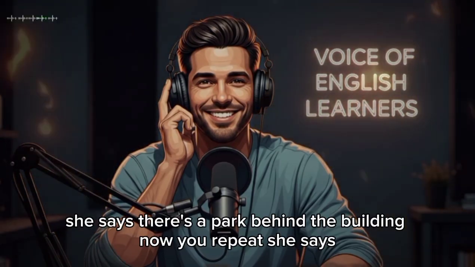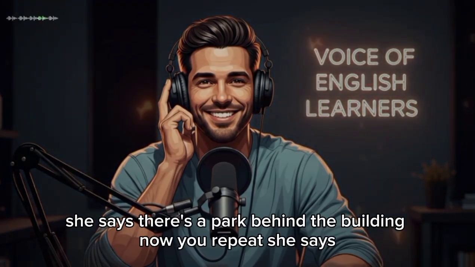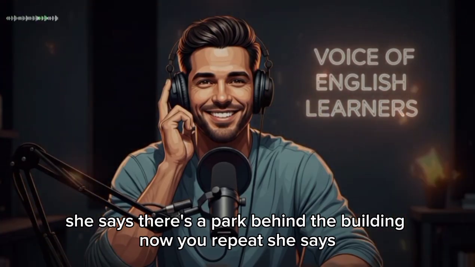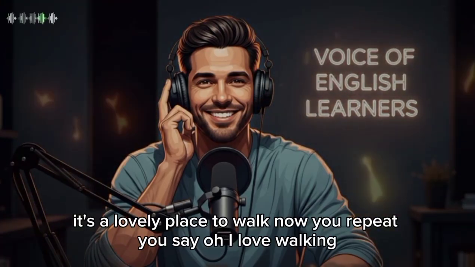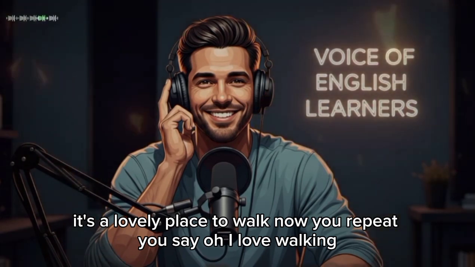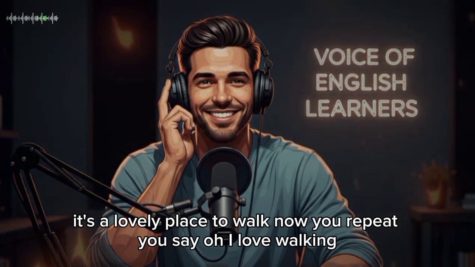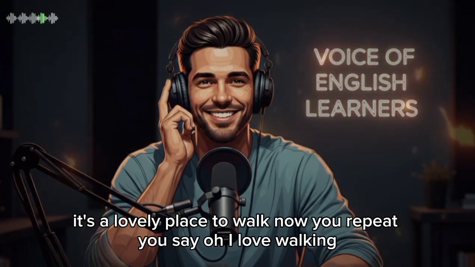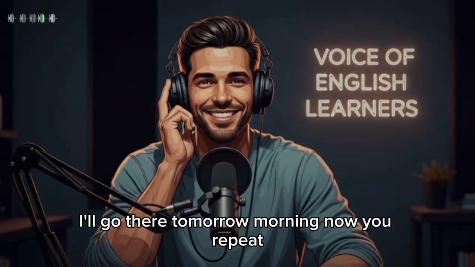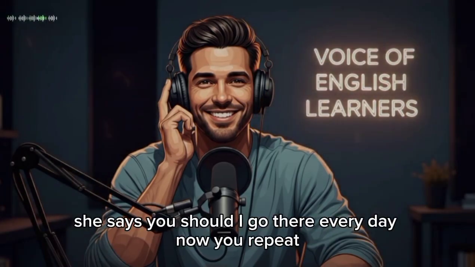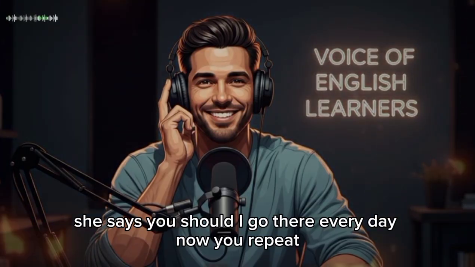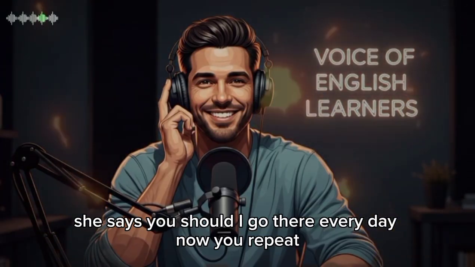She says, "There's a park behind the building. It's a lovely place to walk." You say, "Oh, I love walking. I'll go there tomorrow morning." She says, "You should. I go there every day."